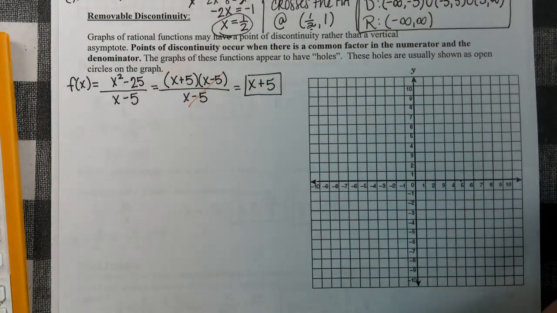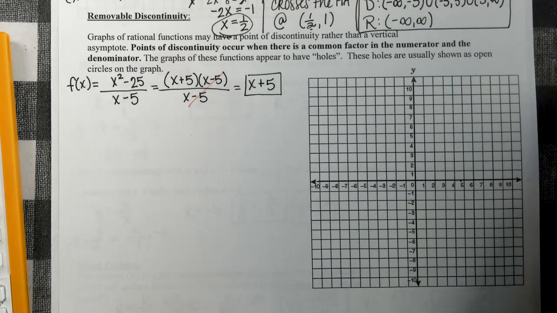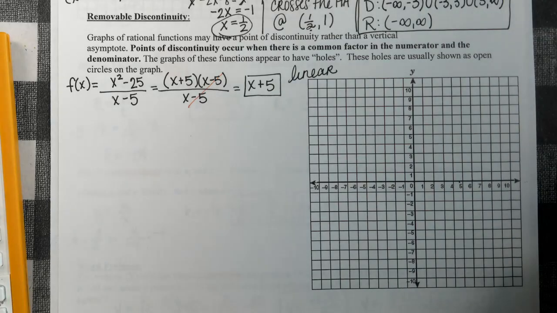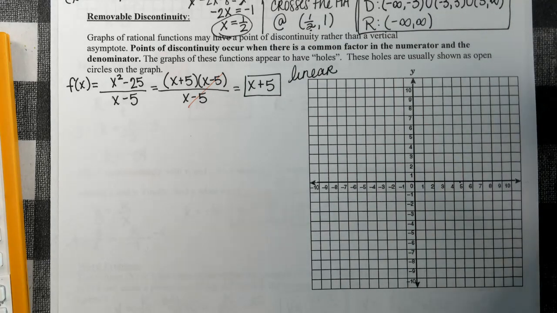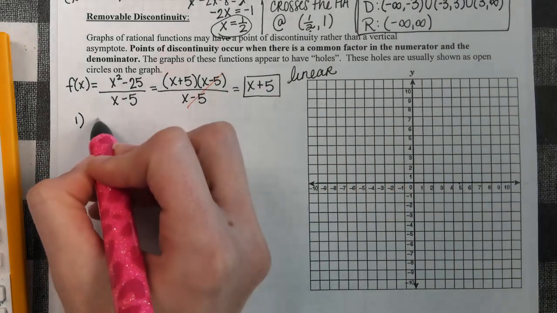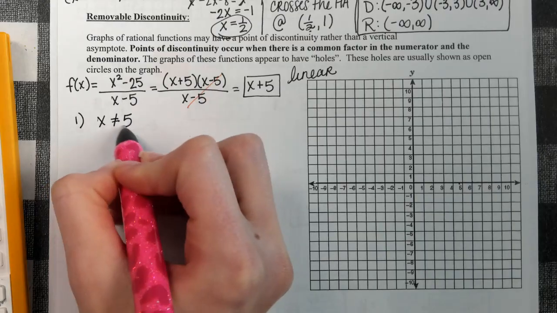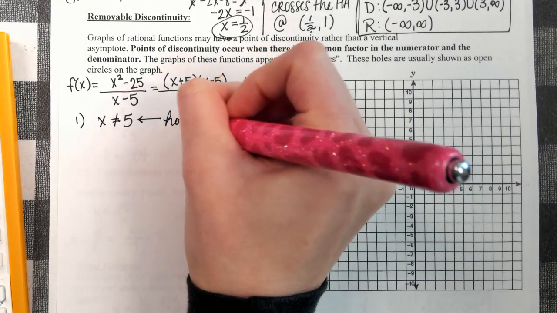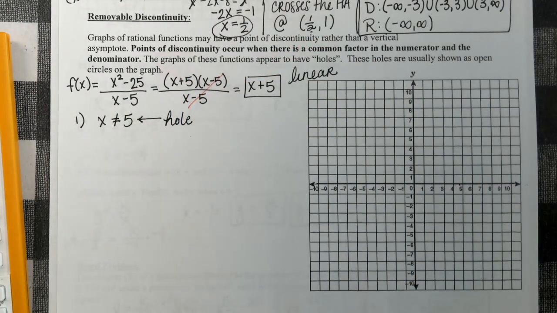What do you know about x plus 5? What type of function is that? The normal linear. Okay. So I went from rational to linear. So when I typically would see a restriction at x cannot equal 5, that is not a restriction anymore. That creates a hole in my graph because I canceled it out. That is my point of discontinuity.